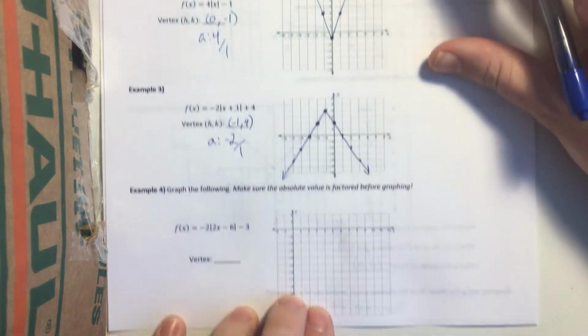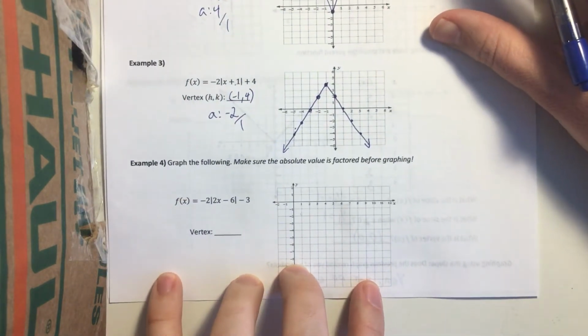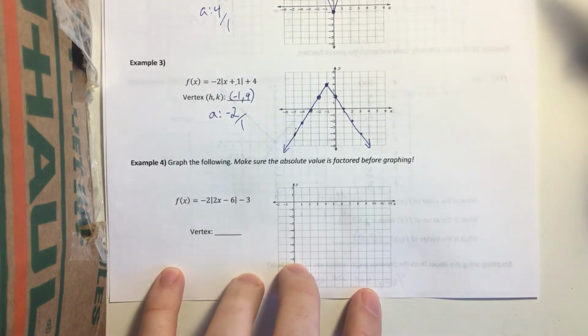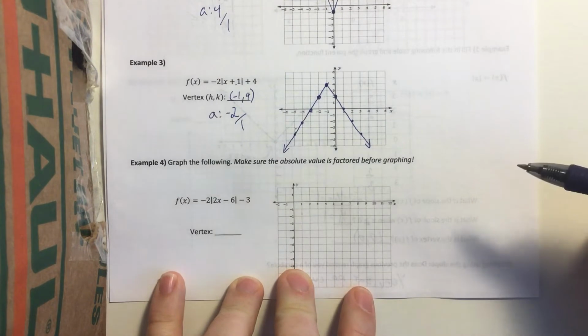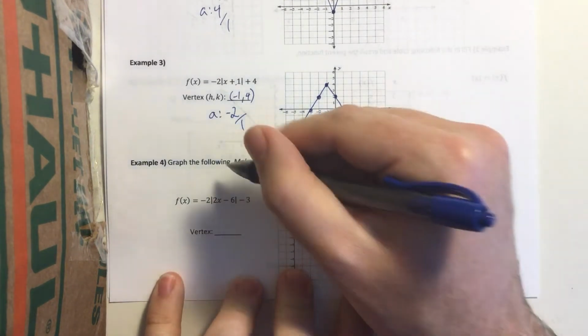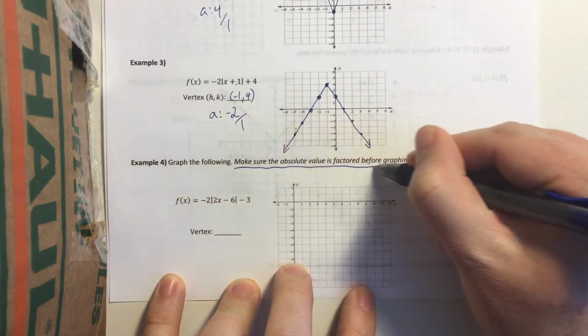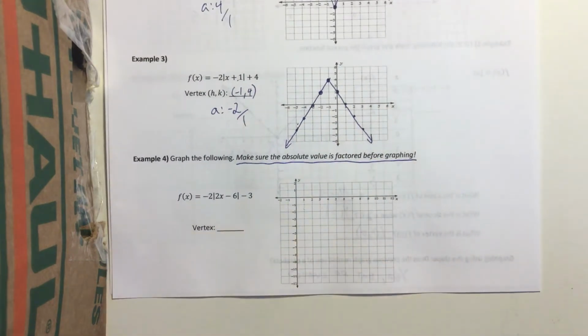All right, example 4. Hopefully you were thinking this was kind of easy. Hopefully I didn't screw up the teaching on this. This last part is the one tricky part to this. Underline this: make sure the absolute value is factored before graphing.